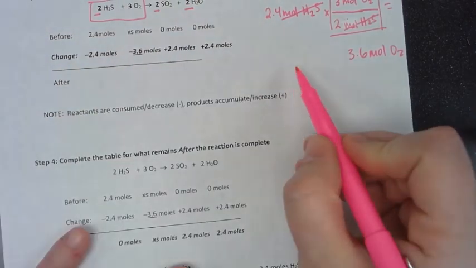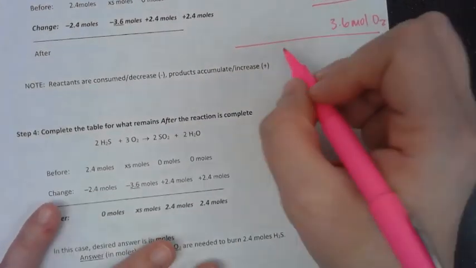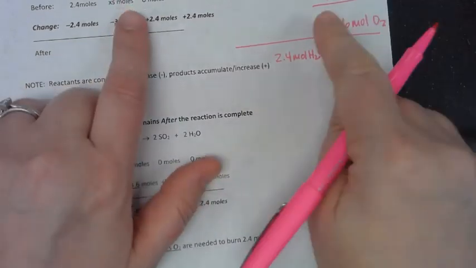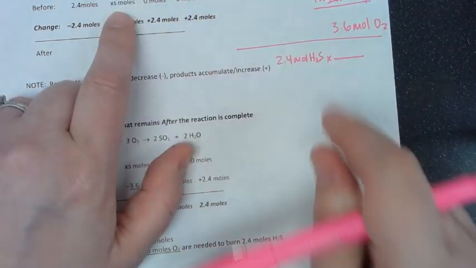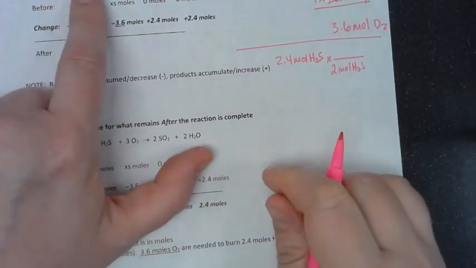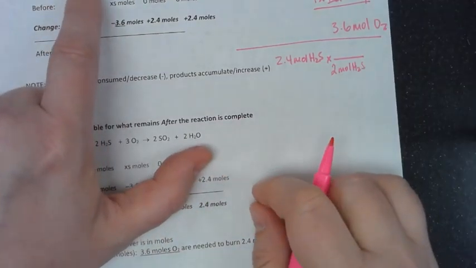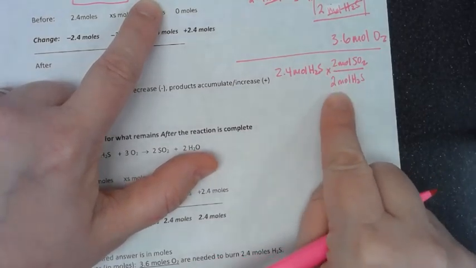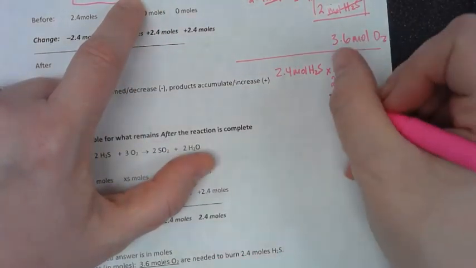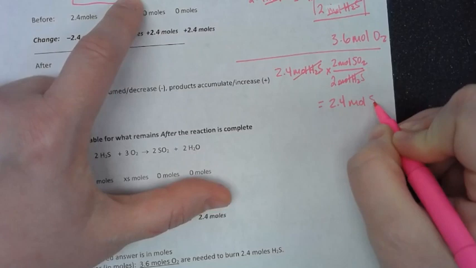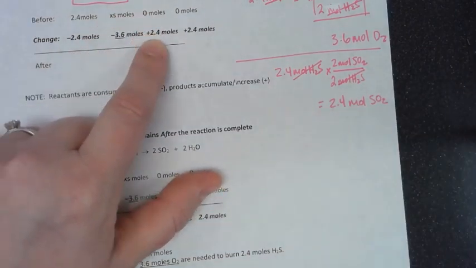Another way you can think about those is if we start with our 2.4 moles of hydrogen sulfide, we can make other conversion factors with this equation. So we could say for every 2 moles of hydrogen sulfide, which is this part, I'm also going to make 2 moles of sulfur dioxide. So then it's my moles multiplied by 2 over 2, which is the same as multiplying it by 1. So we're going to end up with 2.4 moles of sulfur dioxide. And that's where this number comes from.